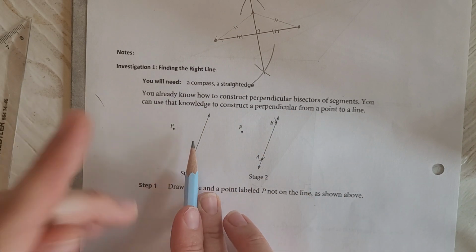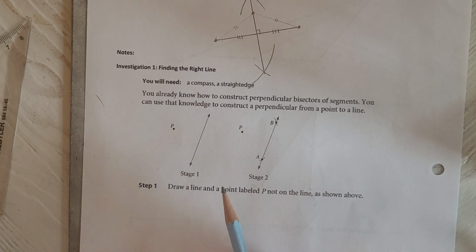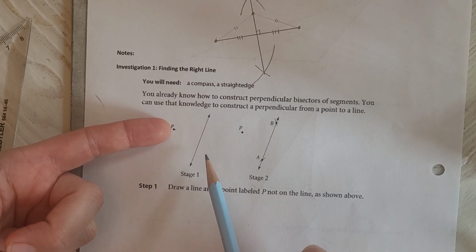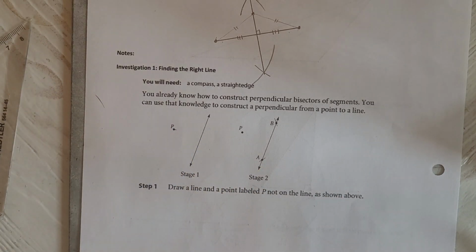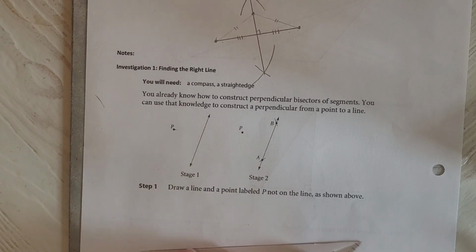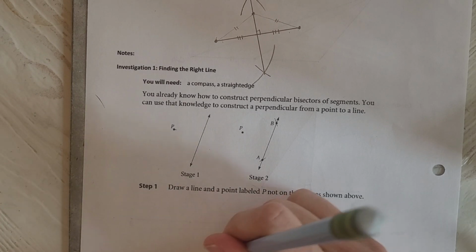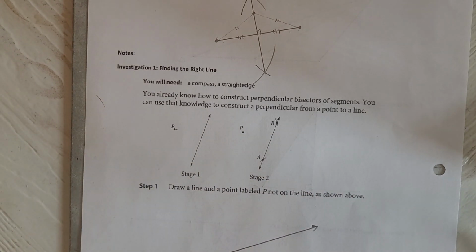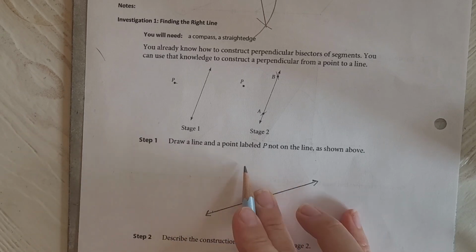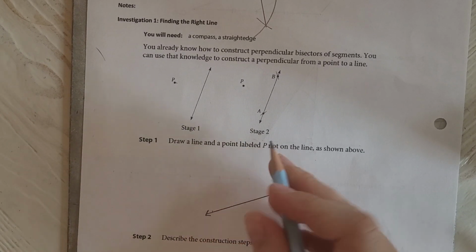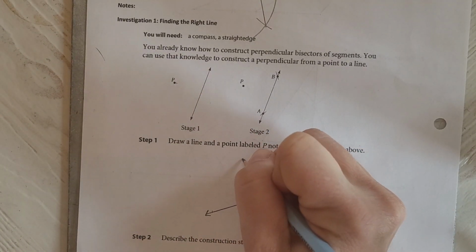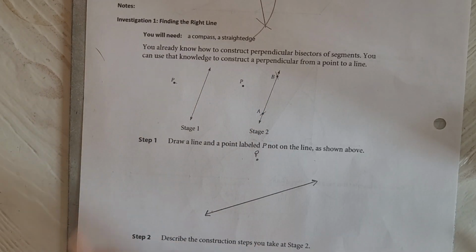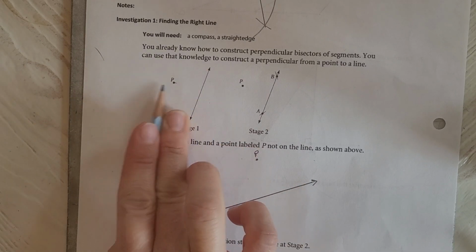For this one, now what we're going to do is we're going to construct a perpendicular from a point to a line. And so what that means is the point that we're going to work with is not on the line itself, and we want to get a perpendicular to it. So I'm going to draw a line, and again, I'm going to make it not horizontal, and then I'm going to pick a point somewhere up above it. It could be below, but I like to pick above it. I'm not trying to pick it so it's in the middle. I'm just literally picking a random point, and we're going to label it P. So that's stage one. Line, point.